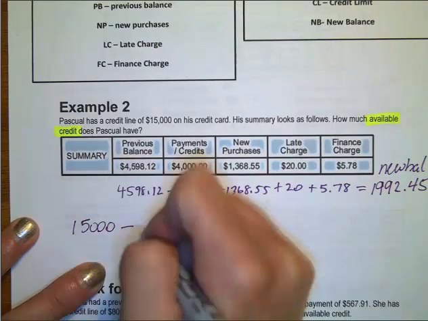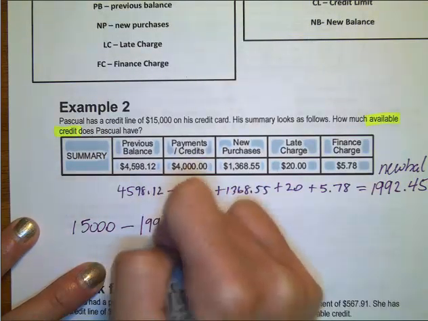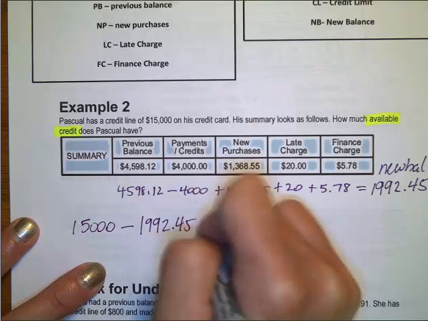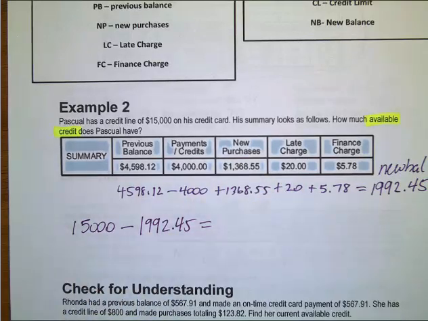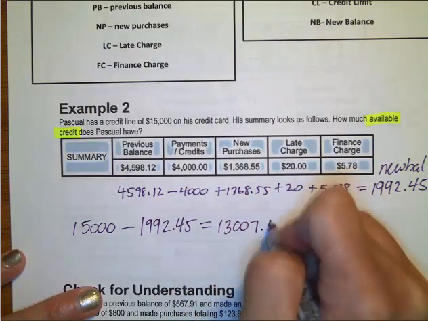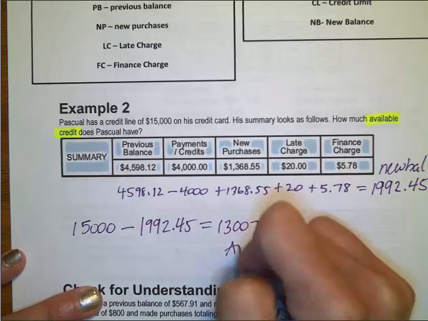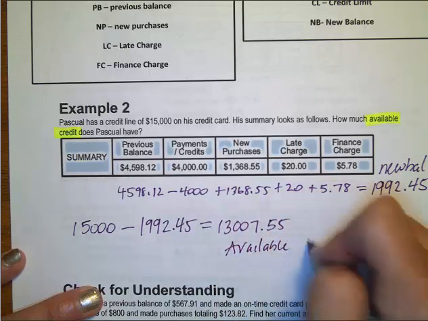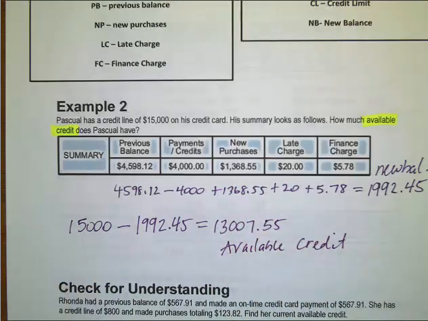If his balance is only $1,992.45, that means he has a lot of credit available. So subtract those. He has $13,007.55 of available credit. So that means he can still charge that amount on his credit card. I'm not saying he should, but he could.